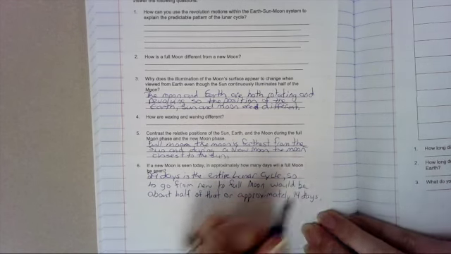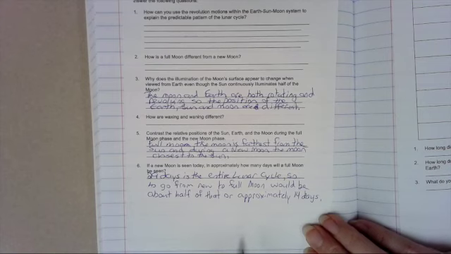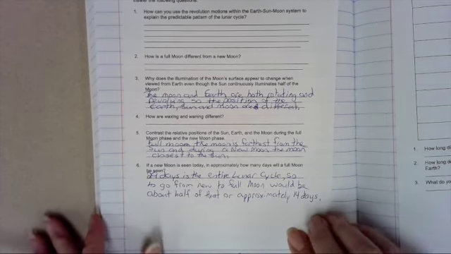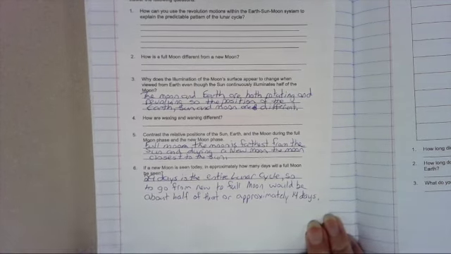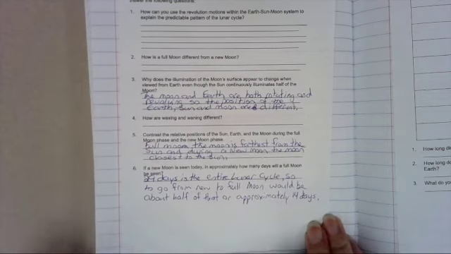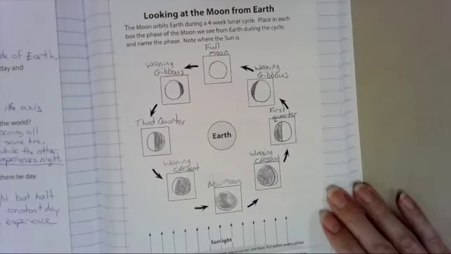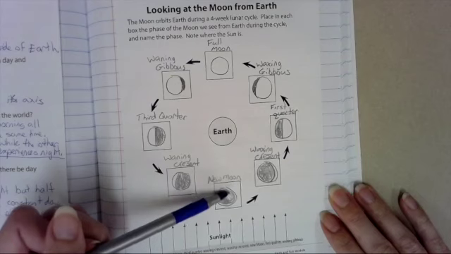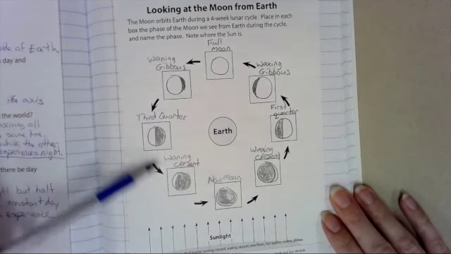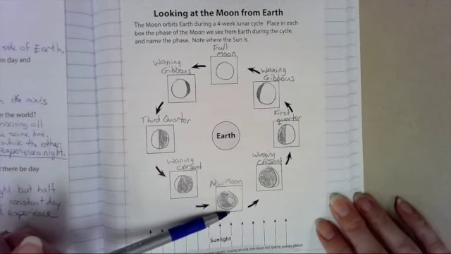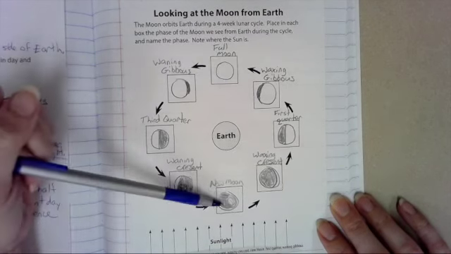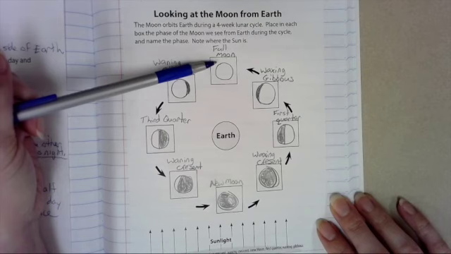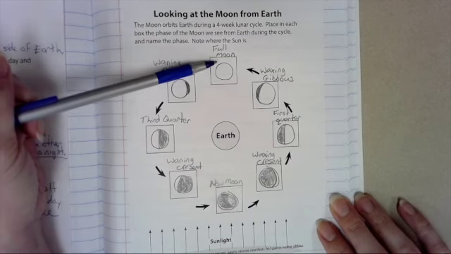So some kids want to answer 29 days on this question or about a month on this question. It is about a month to get from start back to start again. But that's not what this question is asking you. The question is asking you from new moon to full moon. So again, let's look at our diagram that we have. To get from new moon all the way back to new moon is about a month, 29 days. But the question said, how long does it take you to get from new moon to full moon? That's only halfway in the cycle. Well, you can't really divide 29 in half, so it's about 14 days.